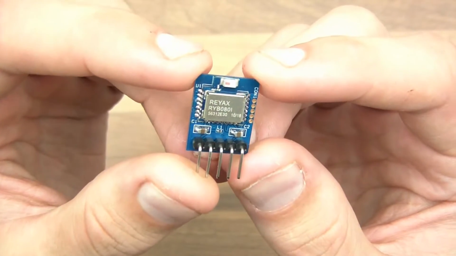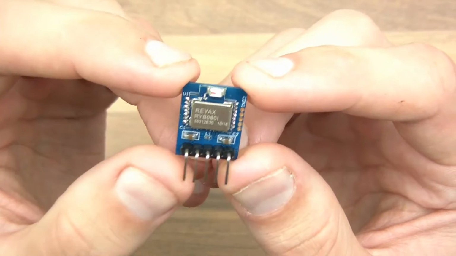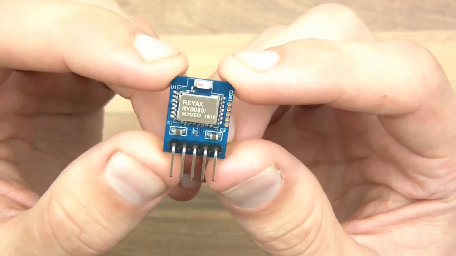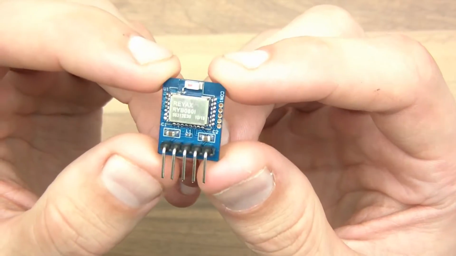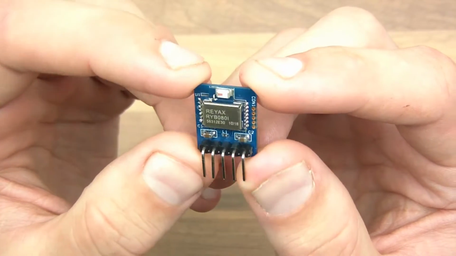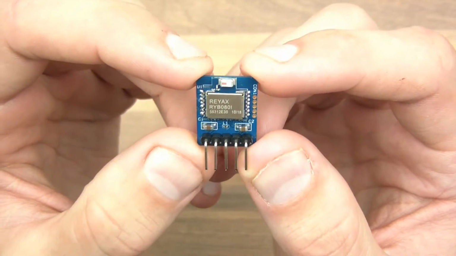In this video I'm going to talk about Bluetooth. I'm going to mention what it is. I'm going to talk about this particular Bluetooth module here, and I'm going to show you how to implement Bluetooth on an app or something like that.